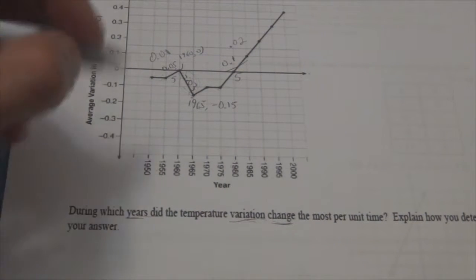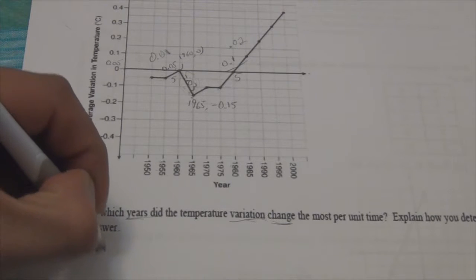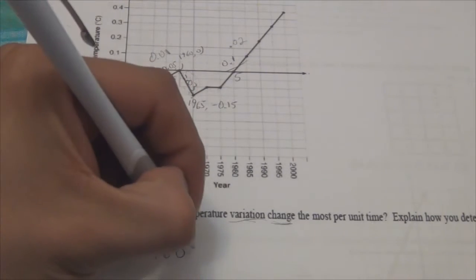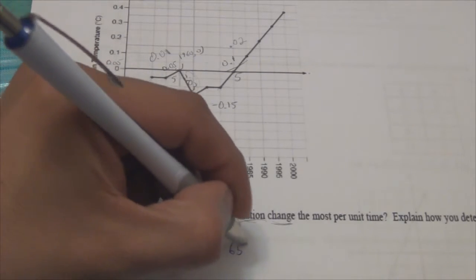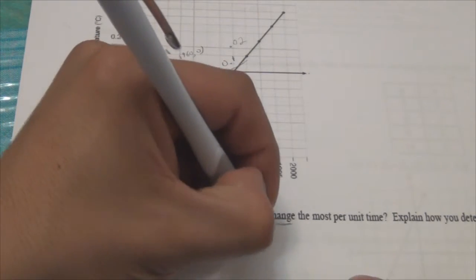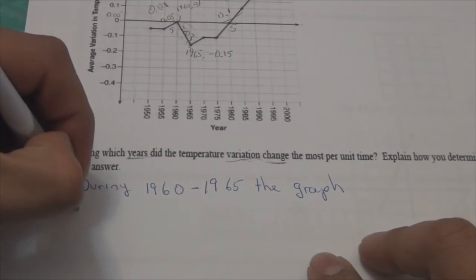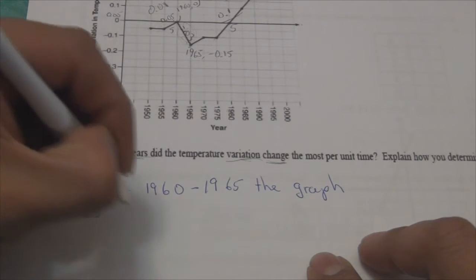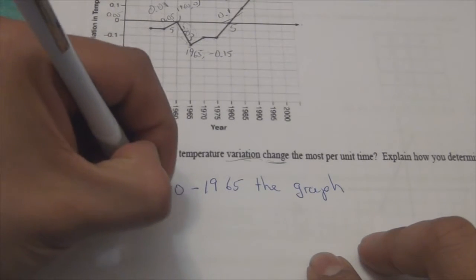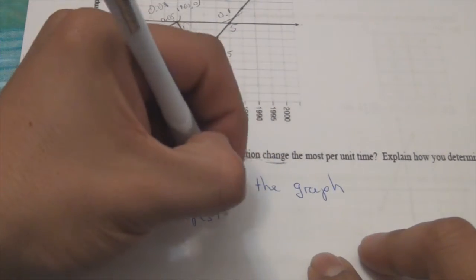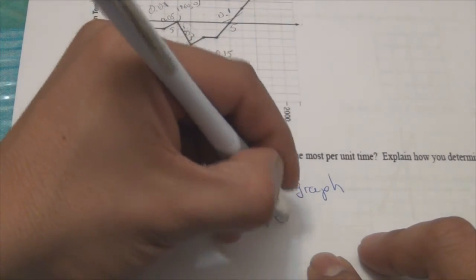Okay, so during 1960 to 1965, the graph has the steepest slope. Now you don't want to answer that?